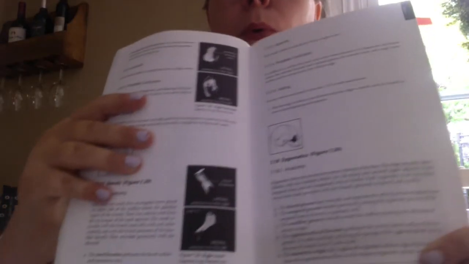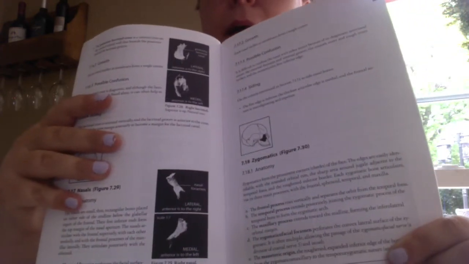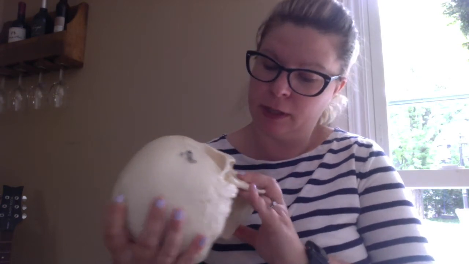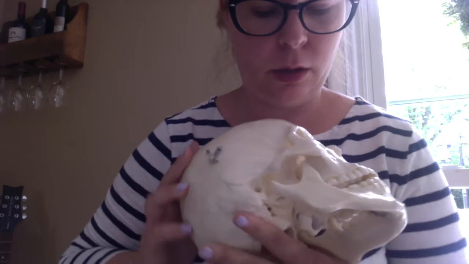Let's jump back around to our zygomatics. Page 115, zygomatic. Zygomatics, page 115, okay? So, your zygomatic bone, oops, I pulled his jaw off. Let me just get that back up. We're going to talk about that next.